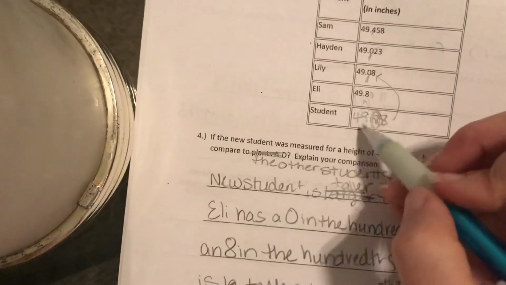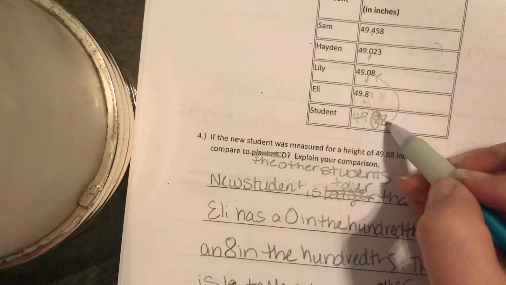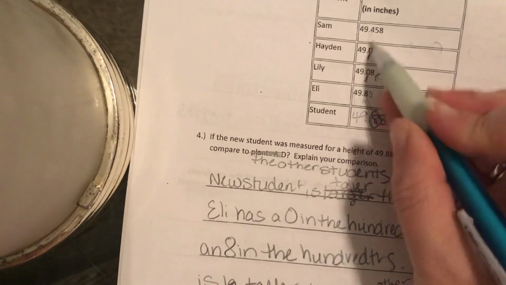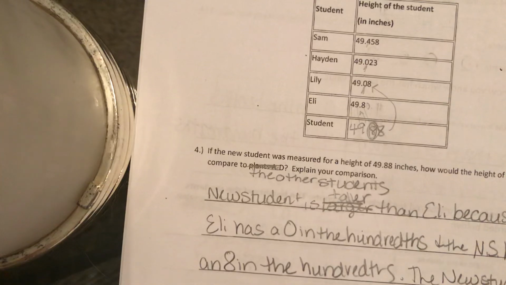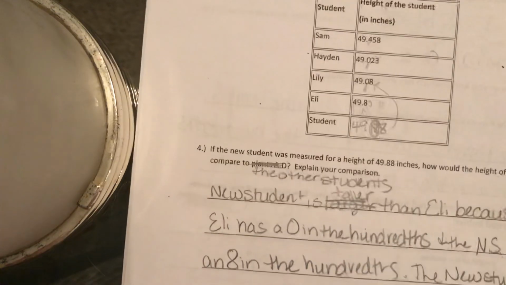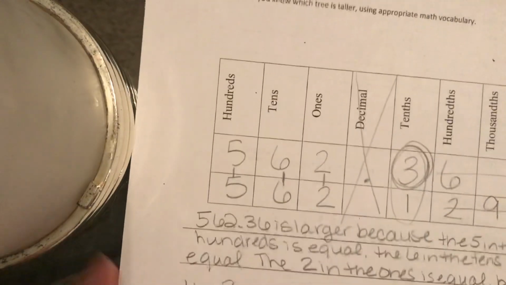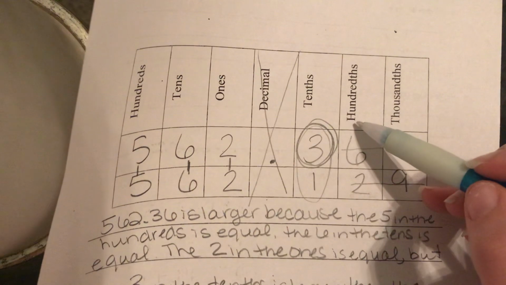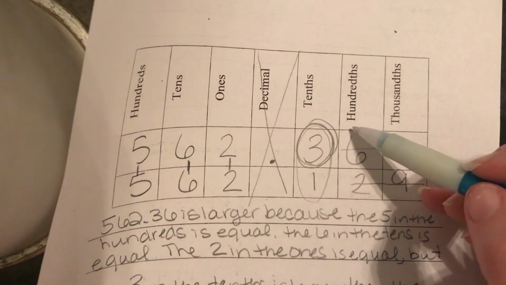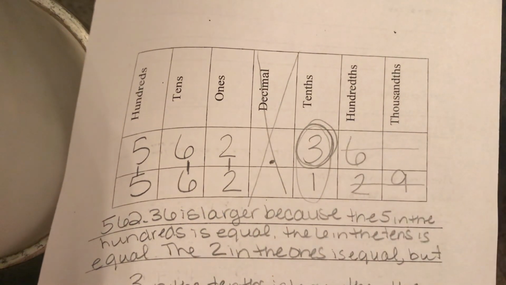Okay, so he's larger than Eli because of the 8 in the hundredths, but he's larger than all the other ones because he has an 8 in the tenths and they don't. Use place value charts tomorrow. If you do not understand the place value parts, please ask. If you do not understand that tenths are larger than hundredths, please ask. If you're confused about any part of this, take the time to come and ask.